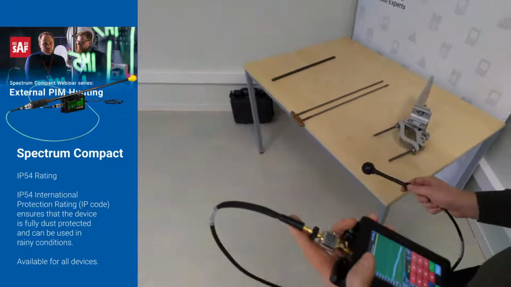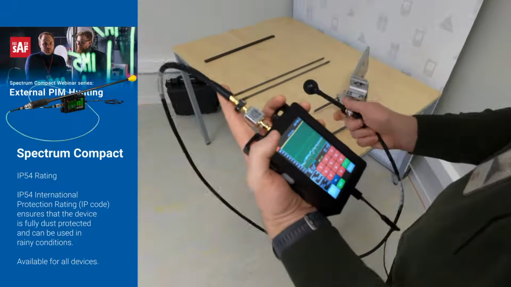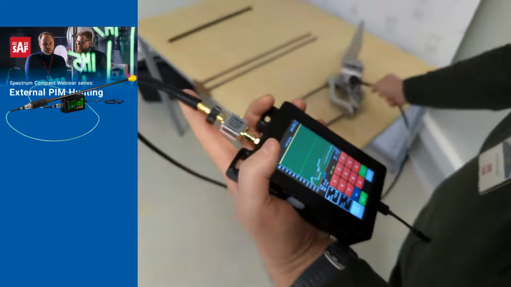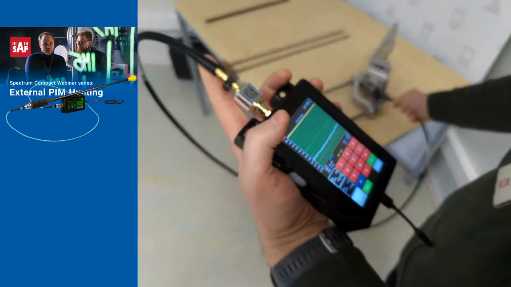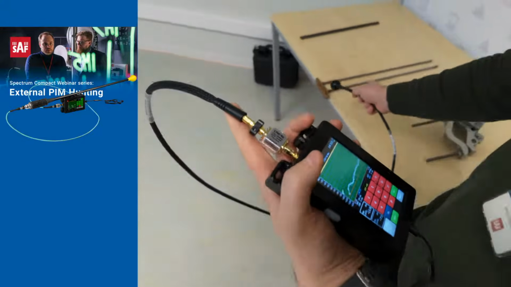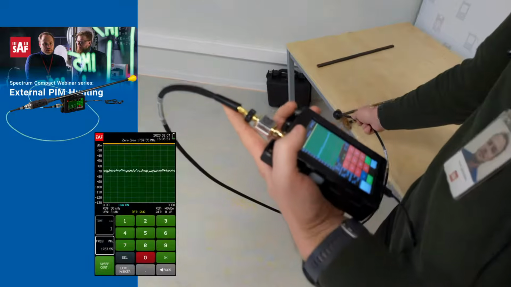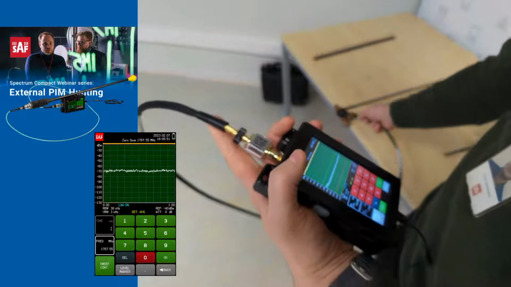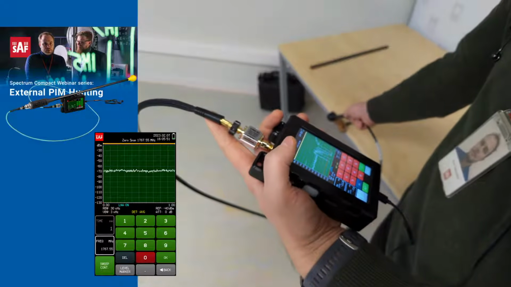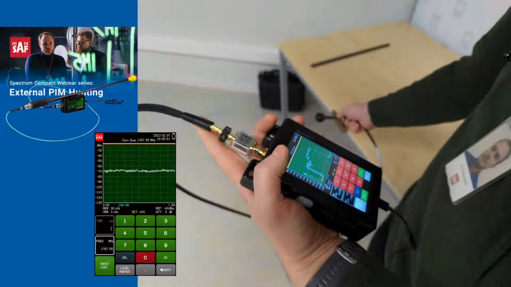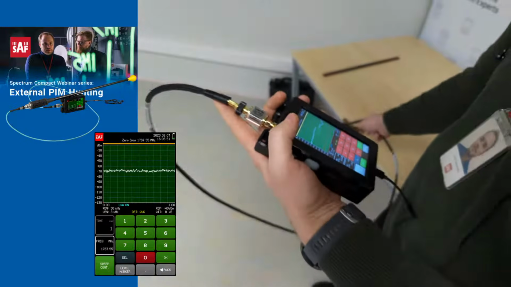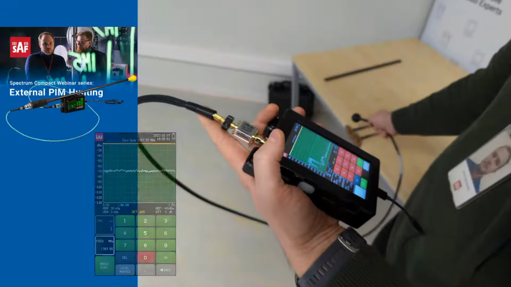So here we have some indications that we have some PIM source. You can see that we are getting some PIM readings, but here it is clear that those elements, a couple of rusty elements, give significant levels of PIM in that frequency, and we have both indications.